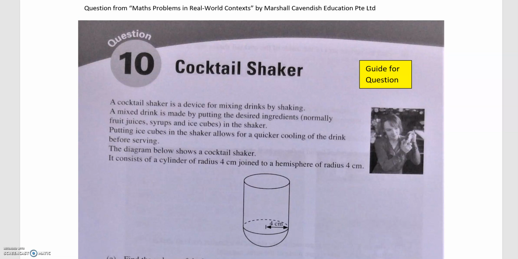This question is taken from Math Problems in Real-World Context, published by Cavendish Education. This serves as a guide for question 10 on the cocktail shaker.